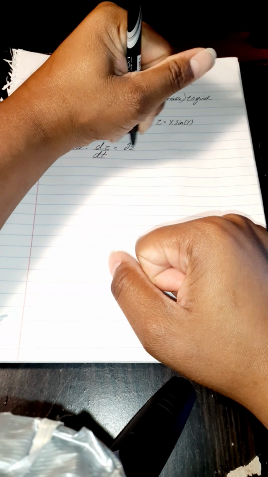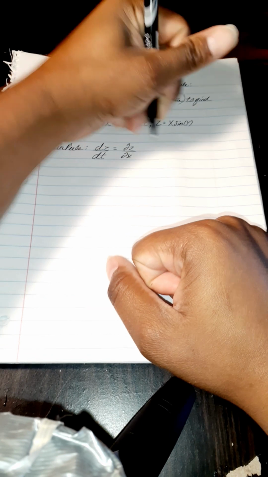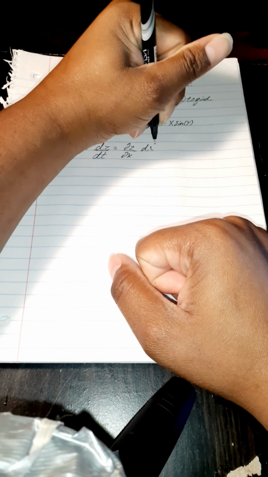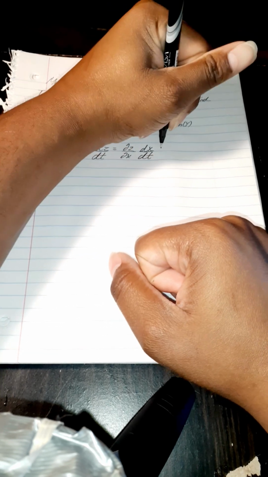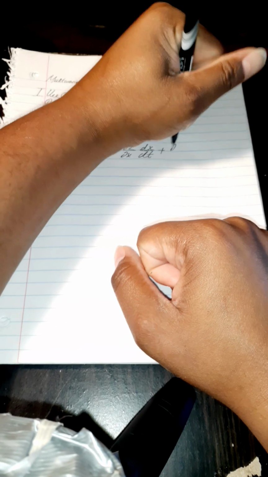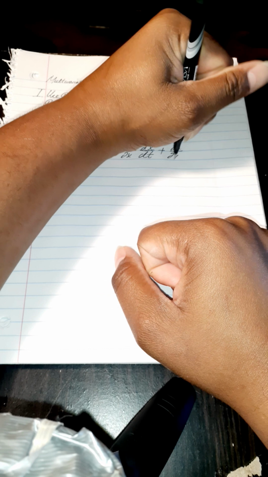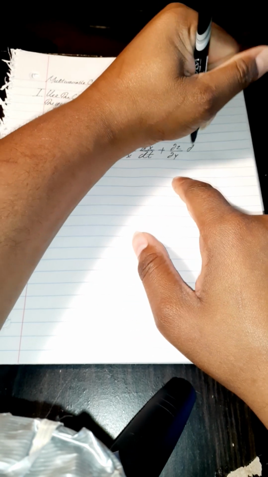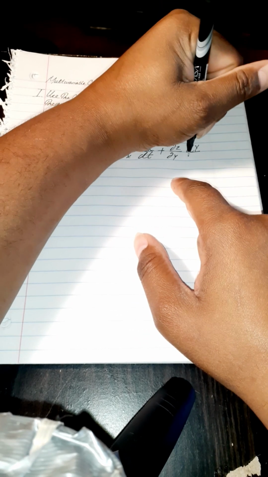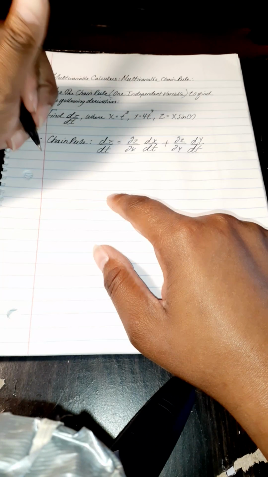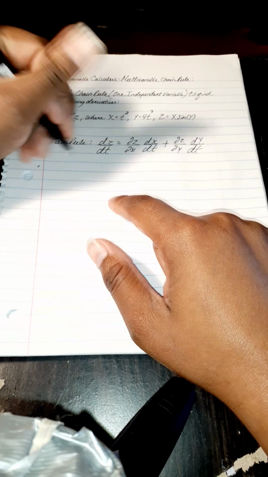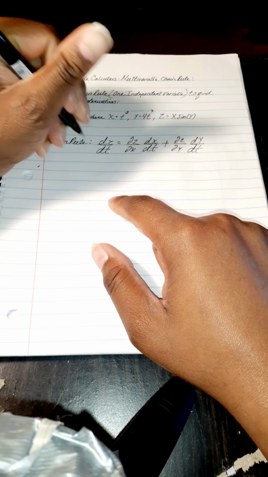It's just the partial of z with respect to x multiplied by the derivative of x with respect to t, plus the partial of z with respect to y multiplied by the derivative of y with respect to t. So very easy to remember. And there's not much to do other than get our derivatives, so let's just go with that.